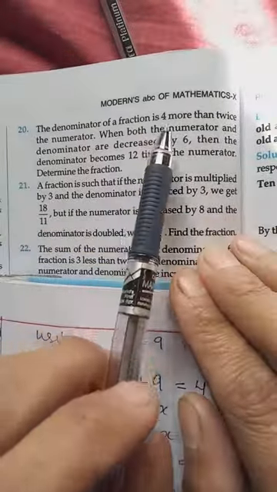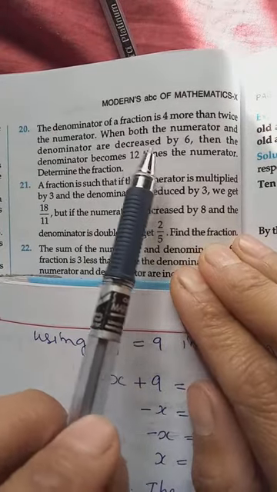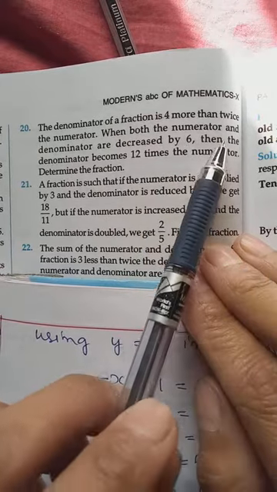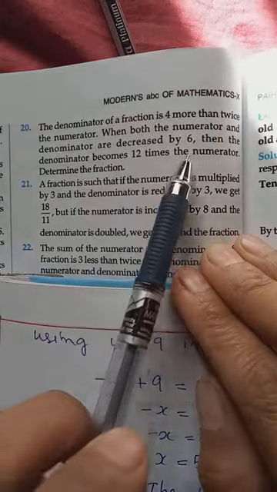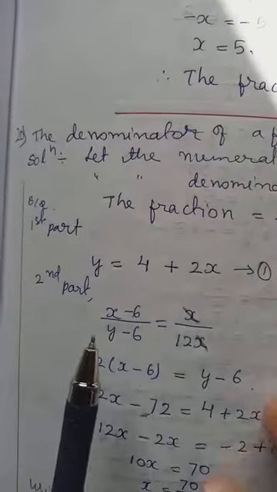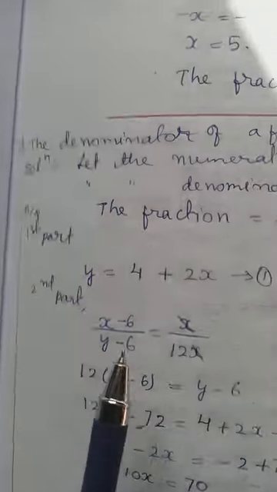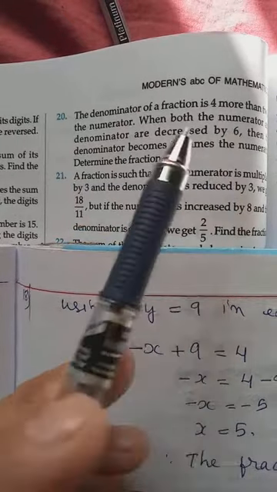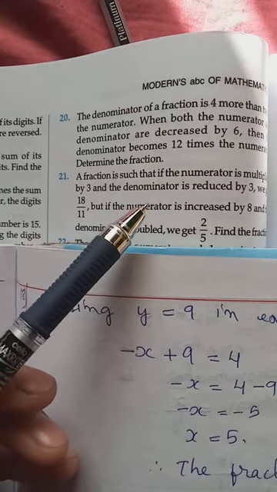The second part they mention that numerator and denominator are decreased. Decrease means we minus by 6. Then at the same time the denominator will become 12 times the numerator. So we take the fraction. What did we do in the fraction? We minus 6 from above and 6 from below, because they say decrease by 6. When they touch both numerator and denominator, we have to consider the fraction.